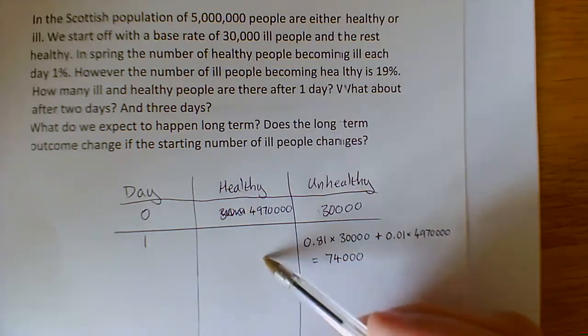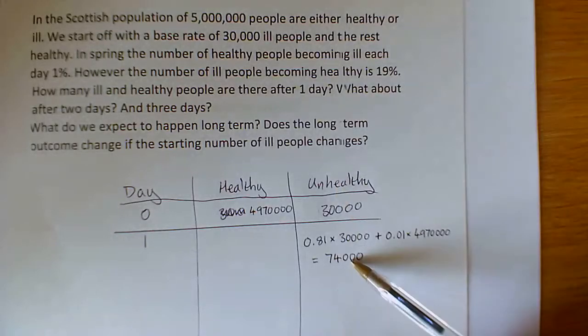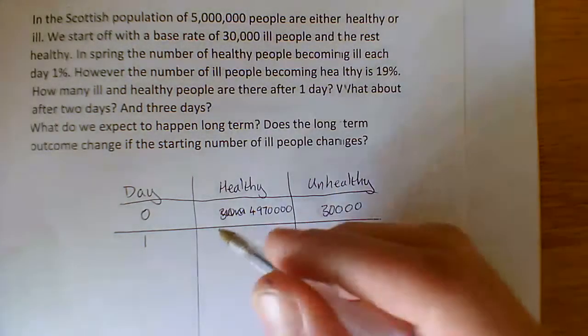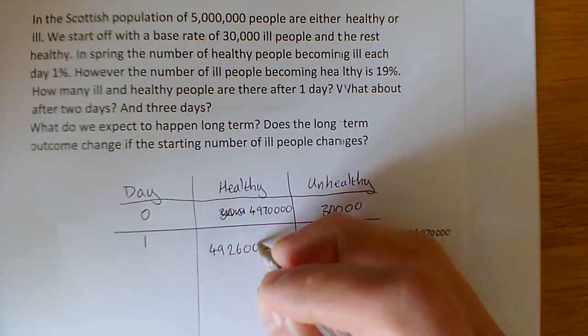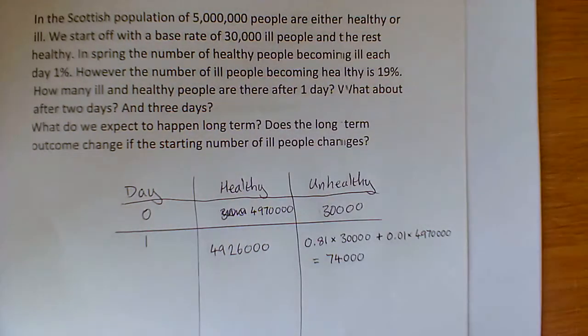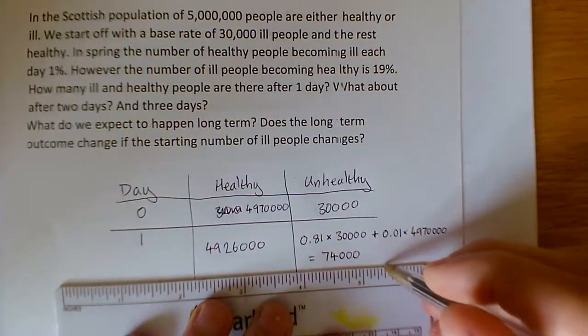Now, as I say, healthy is easy to calculate because it's the rest of the people who must be healthy. So 5 million, take away this number, which is 4,926,000. So after day 1, our number of unhealthy people has actually increased.